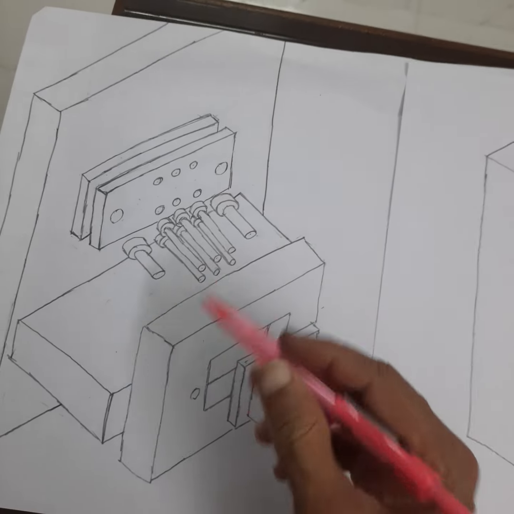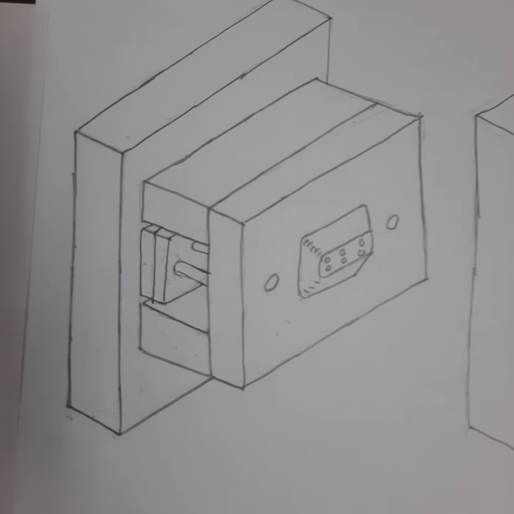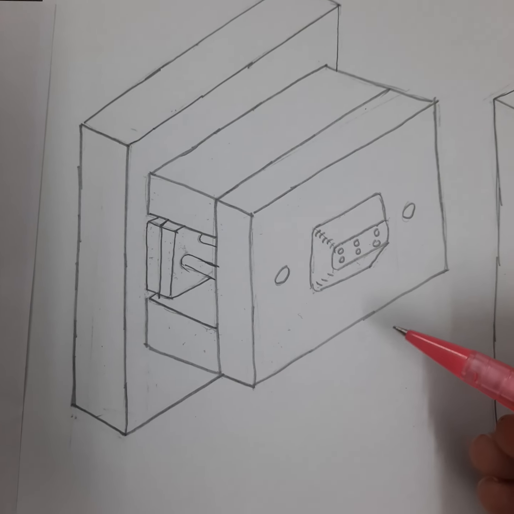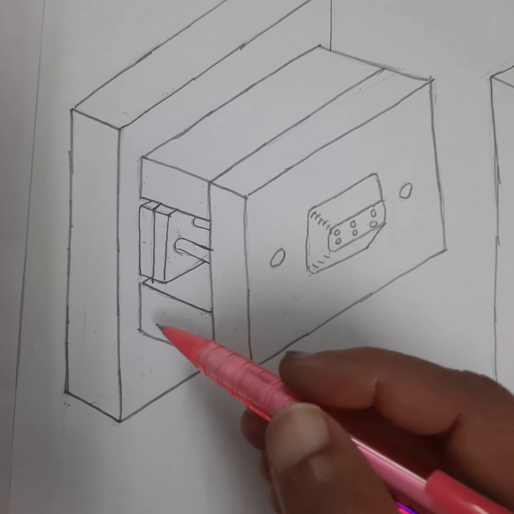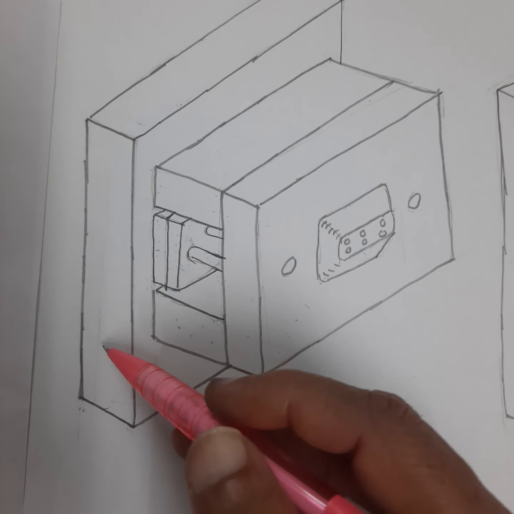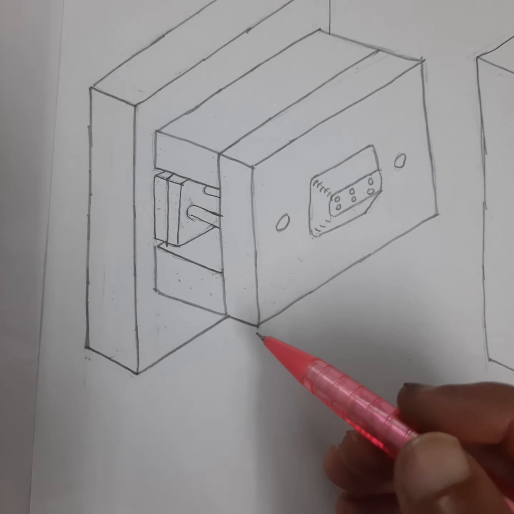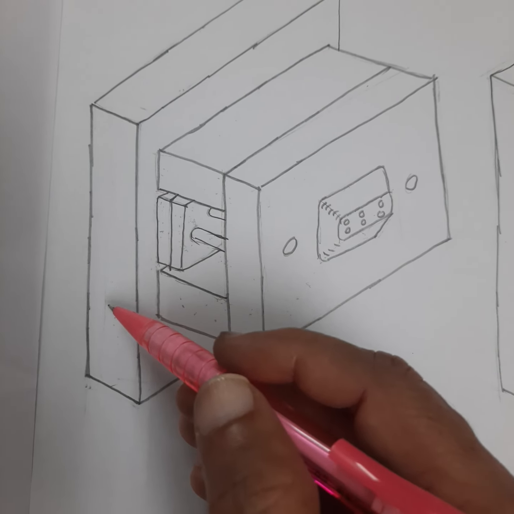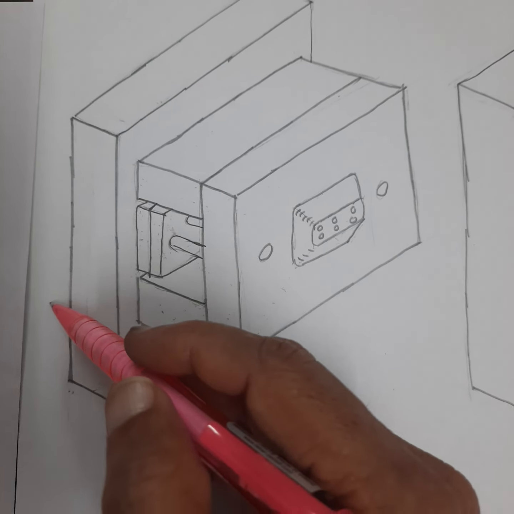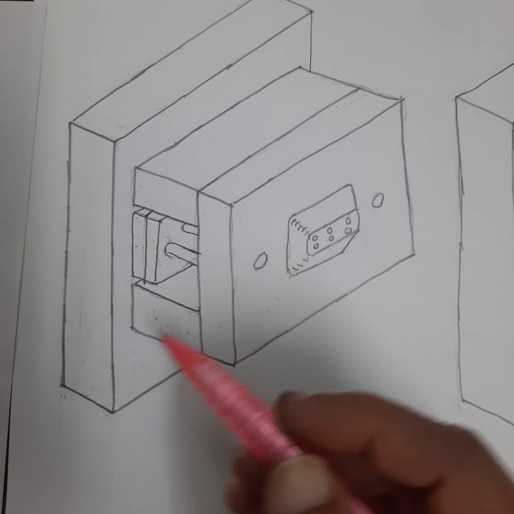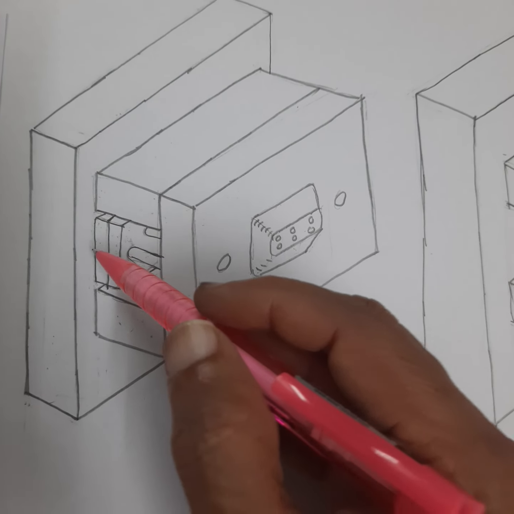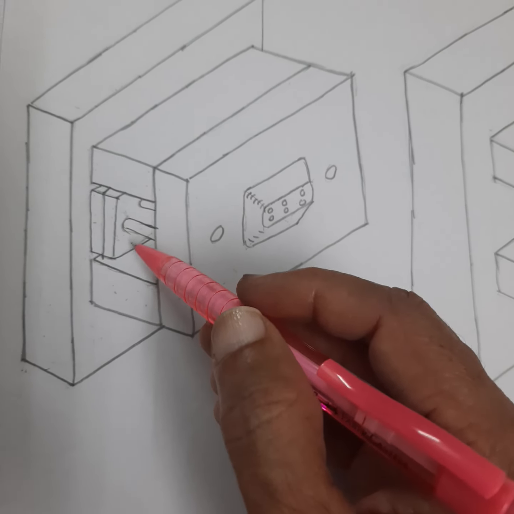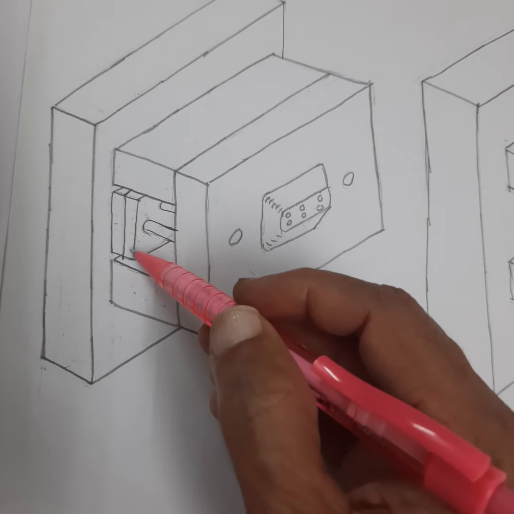In the assembly condition, this is how it looks. The core half will look like this. All these plates, core plate, parallel block, and base, are joined together using a fastener running from the back side of the base. The ejector plate will be free to move along with the pins and ejector retainer plate.